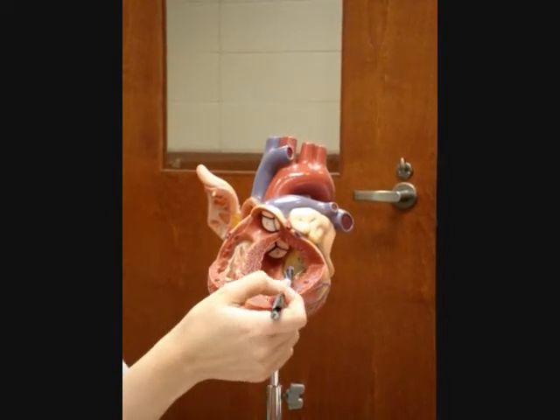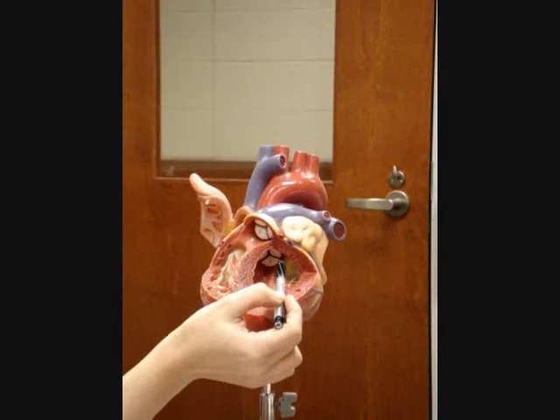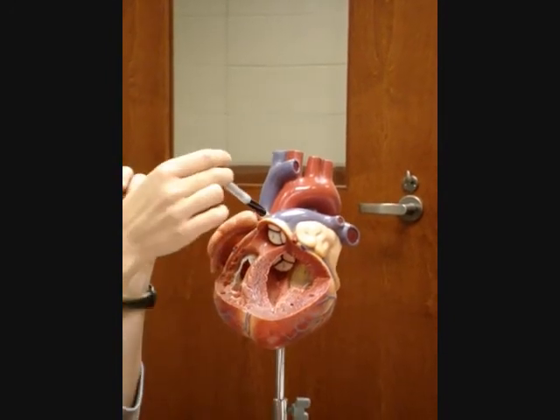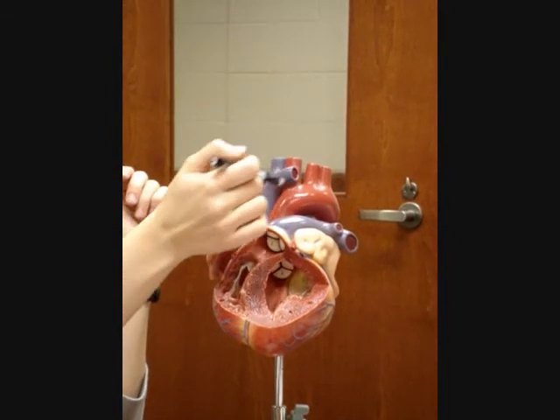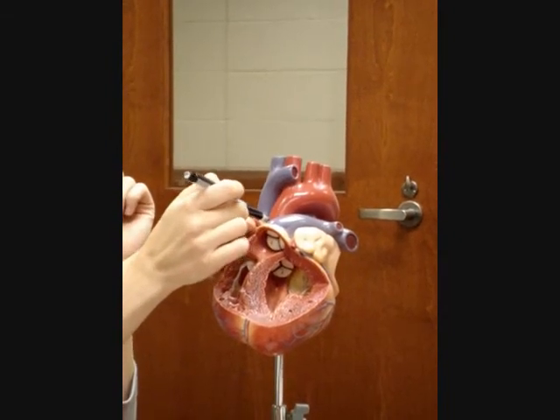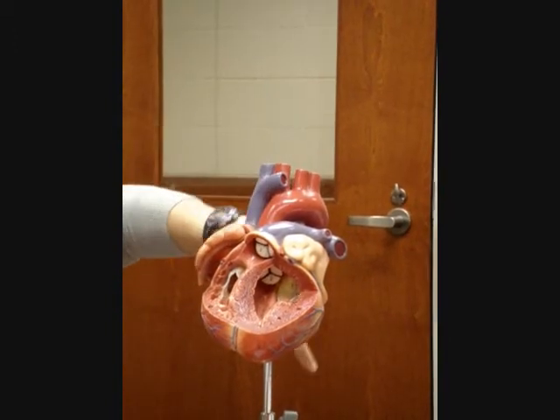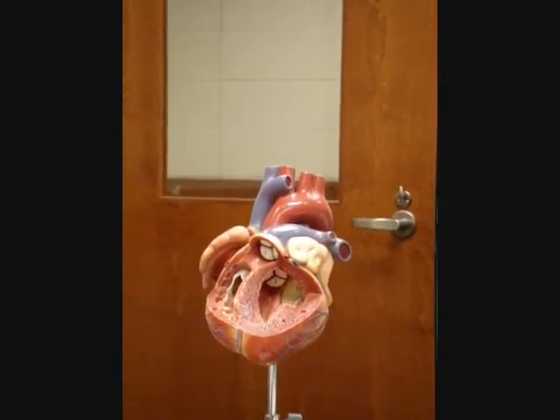So that blood's going to be ejected from left ventricle through the kind of hidden aortic semilunar valve, through the aorta, and so blood directed to the lower body is going to go through the aortic arch and is going to curve back and go down the descending aorta, abdominal, all the way down.